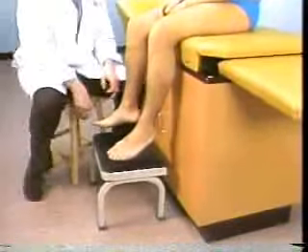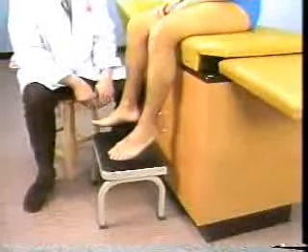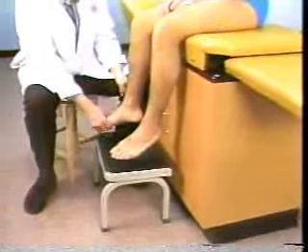Palpation. The patient should be sitting on the examining table with the legs dangling over the edge, and the examiner should sit on a stool, facing the patient so that the feet are placed at a comfortable level. The examiner now begins to palpate the foot, always comparing one foot to the patient's other foot.